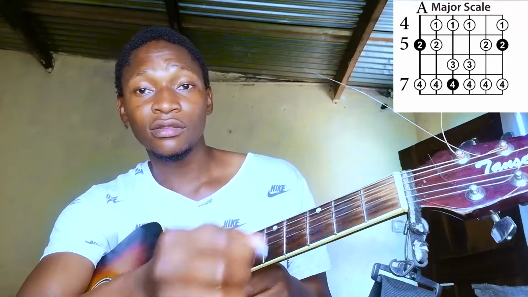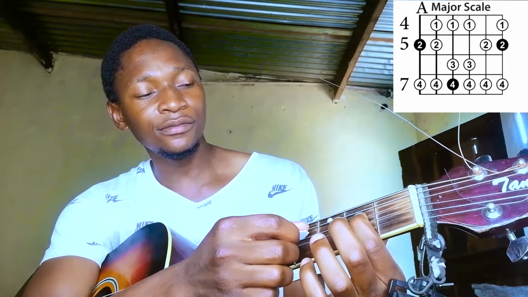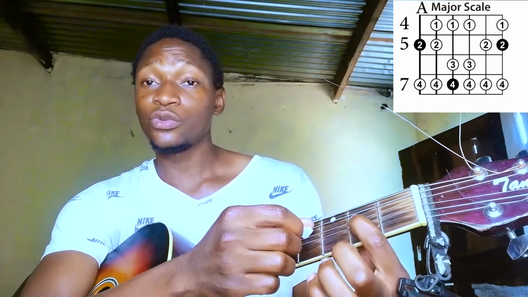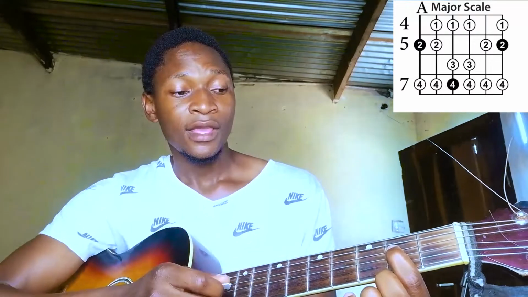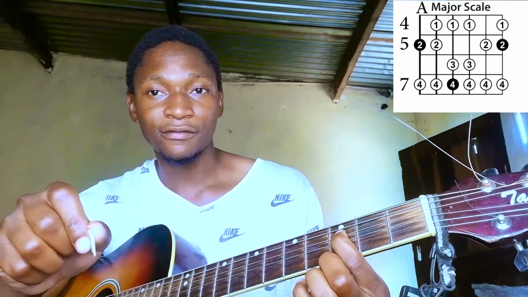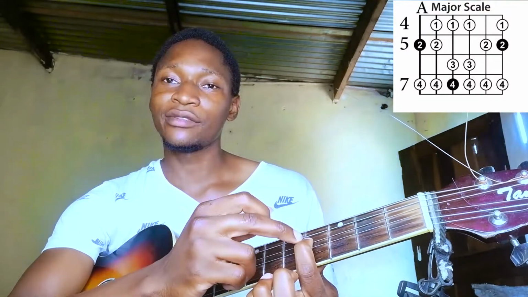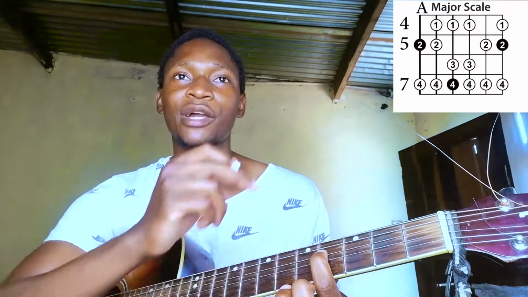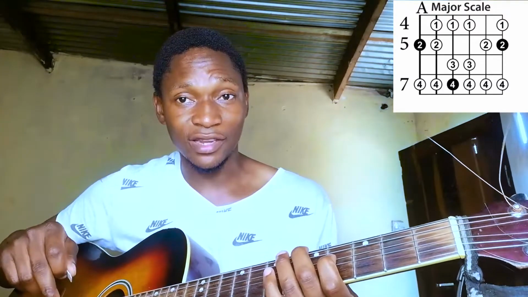If this is D, we can move from D to E, that's a whole step, so that's E. If I move a half step here, that will be F. And then if I move a half step, since we're on the 4th fret, this will be F sharp. So we have F sharp in the scale.